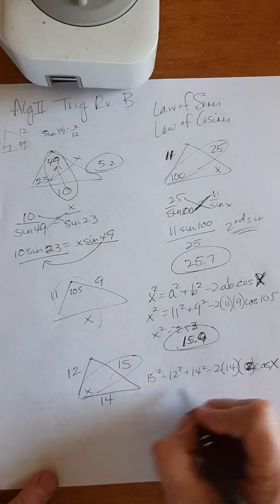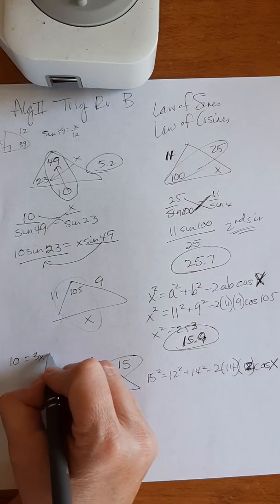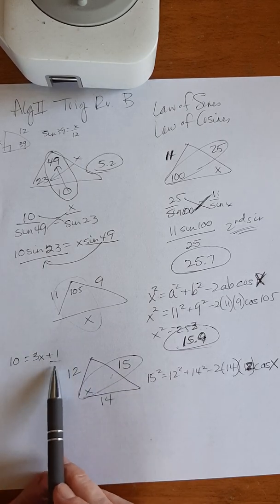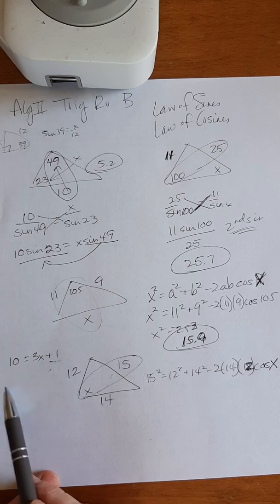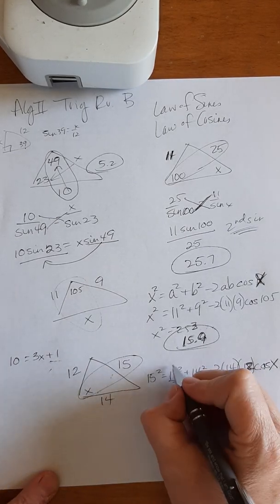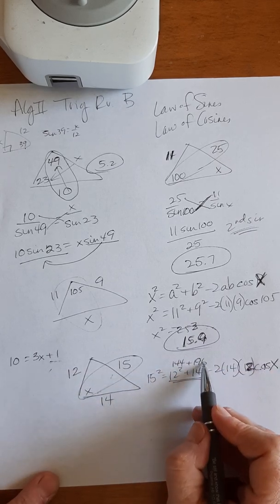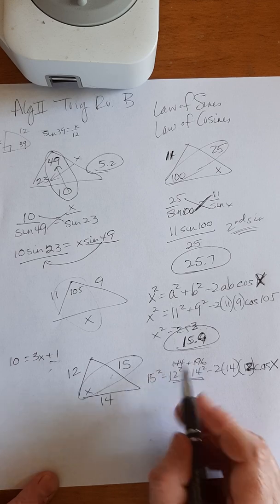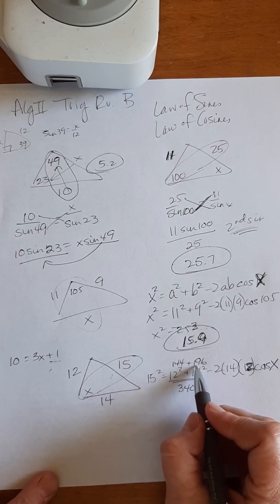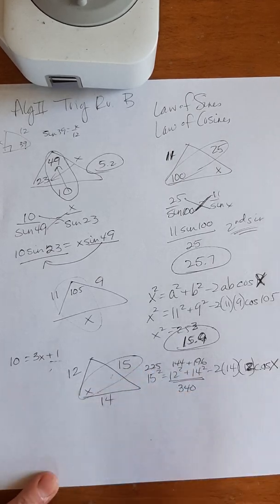Now remember on this one, just like if I had 10 equals 3x plus 1, first you have to get rid of whatever is in the term without the variable. So 12 squared and 14 squared, oh look there, 340. 15 squared, 225.